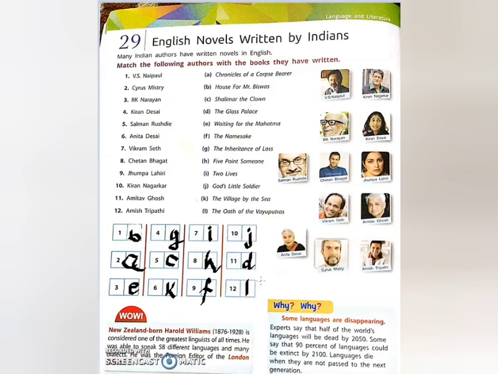Some languages are disappearing. Experts say that half of the world's languages will be dead by 2050. Some say that 90% of languages could be extinct by 2100. Languages die when they are not passed to the next generation. So it is very important to preserve our languages. We should nurture them because they tell us about our culture. I hope, children, you all must have written all the answers, and here we will take the stop.